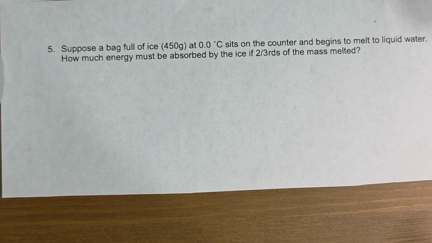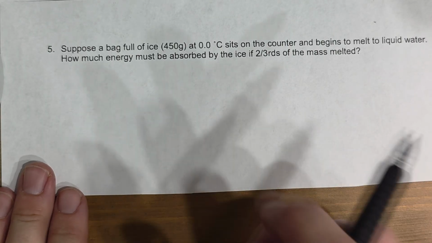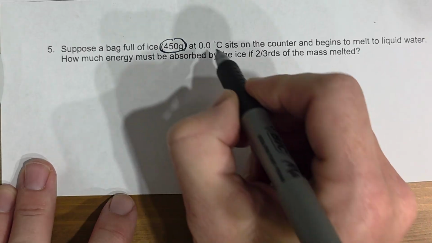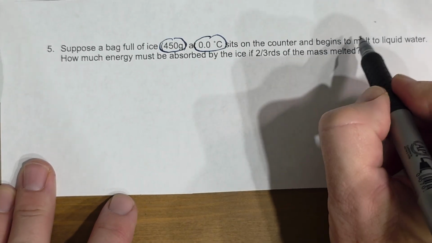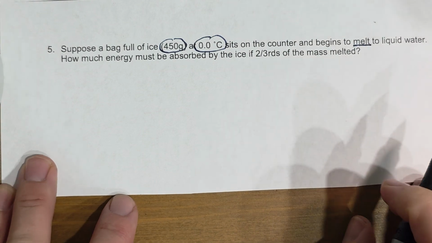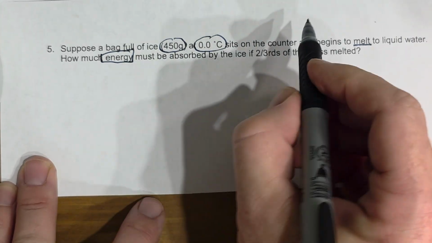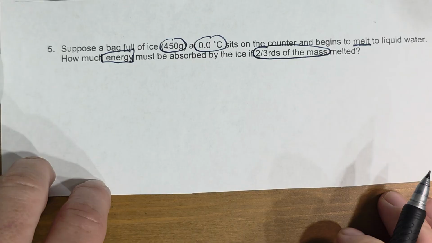Okay, let's go ahead and solve number 5. So I have a bag full of ice at 450 grams at 0 degrees, sits on the counter and begins to melt to liquid water. How much energy must be absorbed by the ice if 2/3 of the mass is melted?